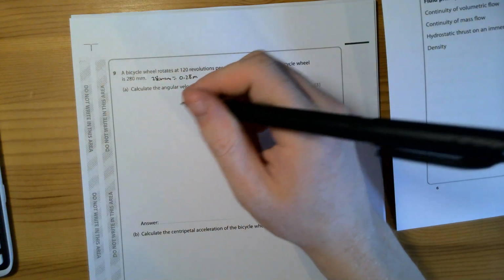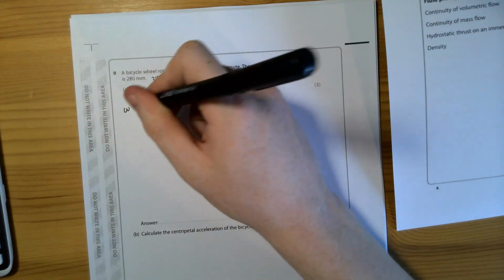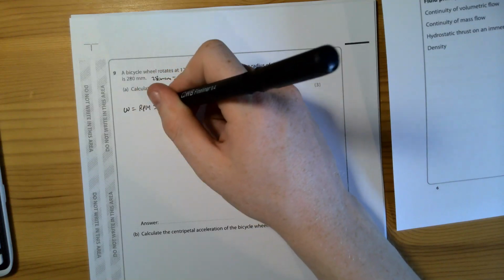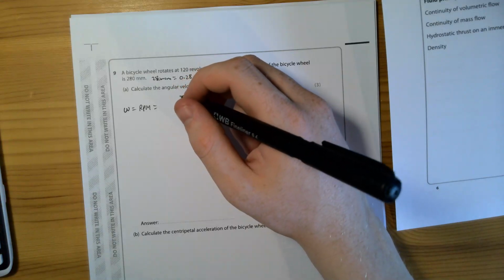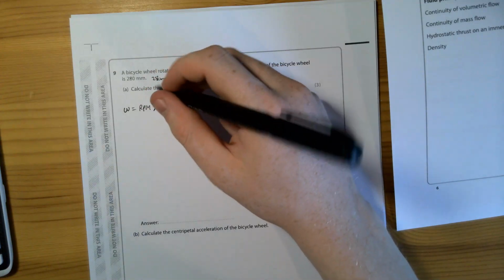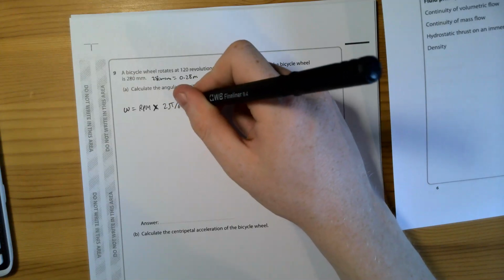Anyhow, first thing we're going to do, omega is going to be equivalent to the RPM times by 2 pi over 60.